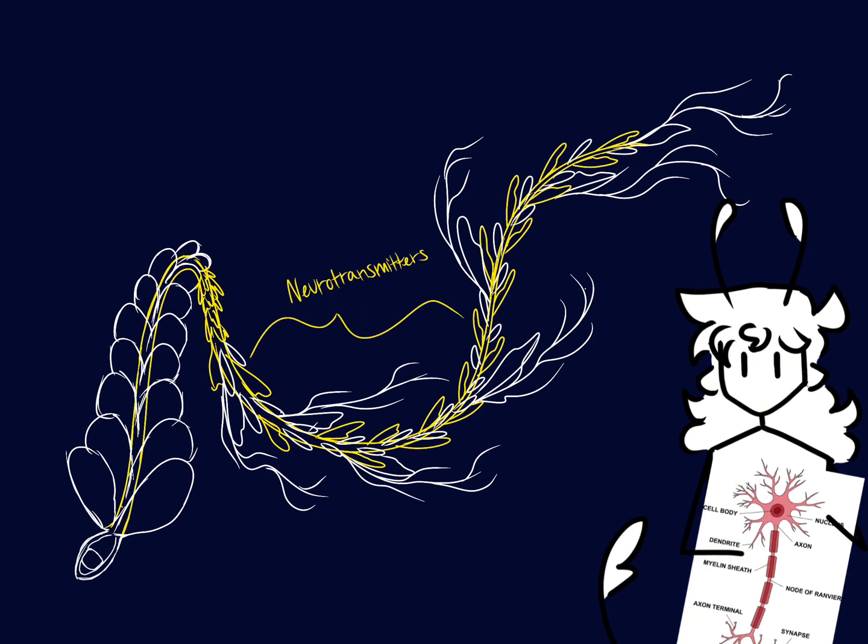The neurotransmitters, represented by the reproductive polyps, are chemical signals released by the synapses to be transmitted to other cells. These chemical signals are the action potential themselves, essentially translating information into usable format from one neuron to the next.